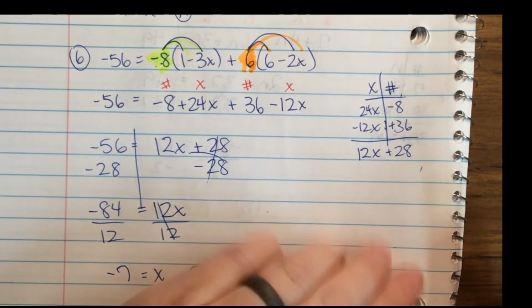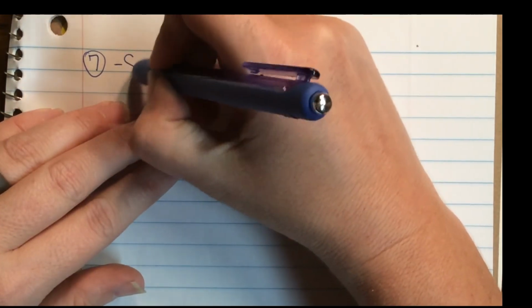All right, moving right along, we're on number 7. So I have negative 8.